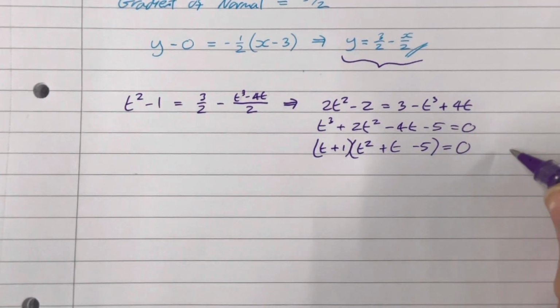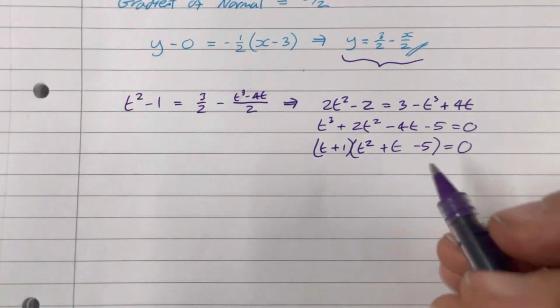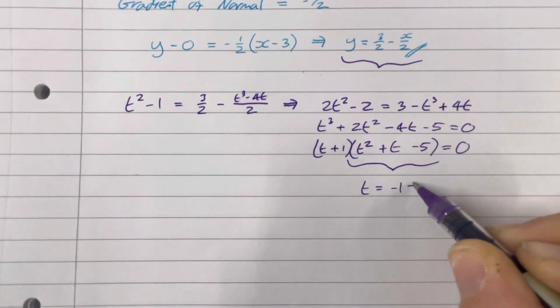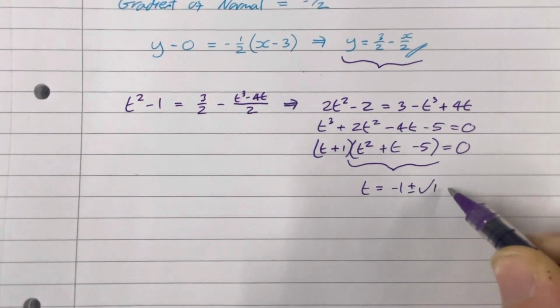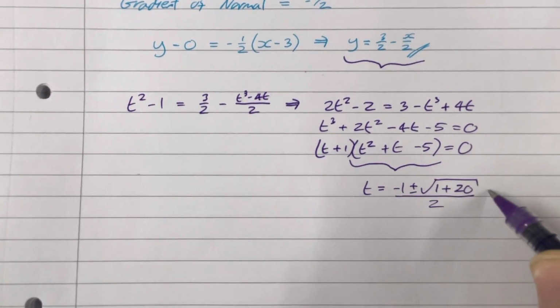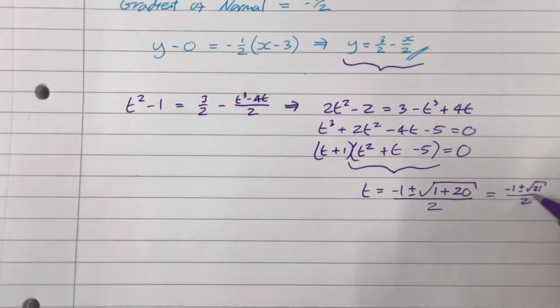So this has solutions when t equals minus 1, but we're not interested in that, because that is not the point I'm interested in. So I need to solve this quadratic, and that's going to give me t is equal to minus b plus or minus the square root of b squared minus 4ac, all divided by 2a. So we end up with minus 1 plus or minus the square root of 21 over 2.